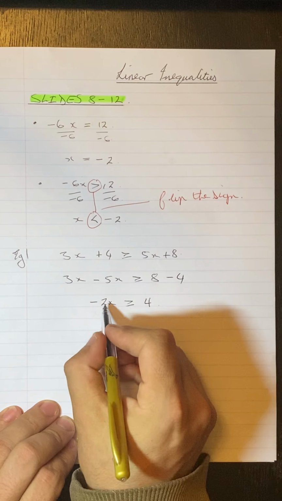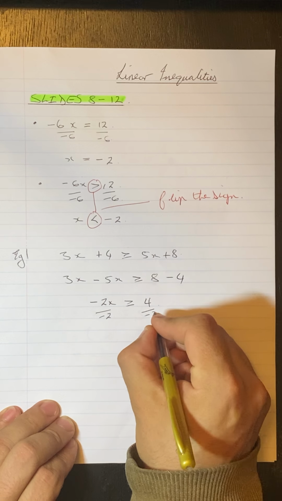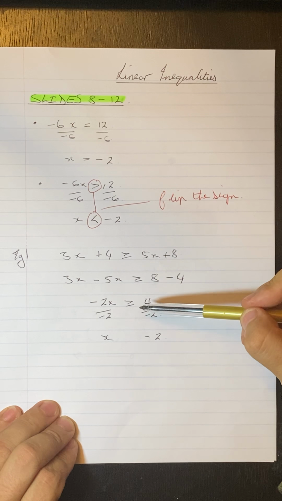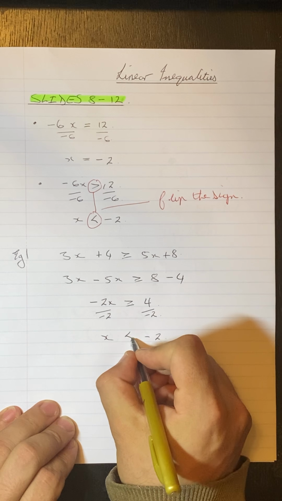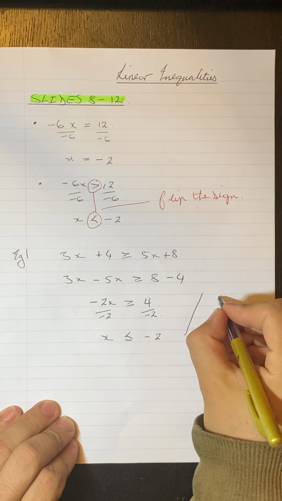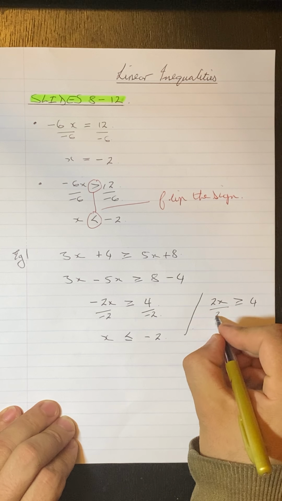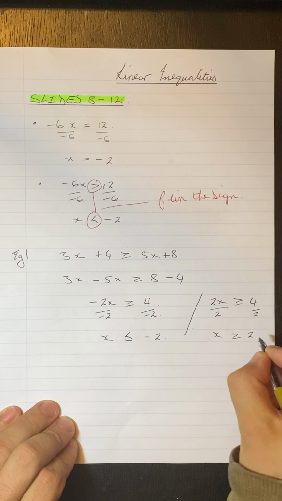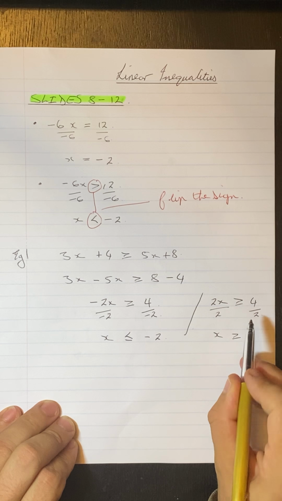To get the x on its own, we must divide by -2. What we do to this side, you must do to this side. So we get x -2. Now remember, grade 10s, we are dividing by a negative number. So you must flip your inequality. If you are dividing by a positive number, if I do it on the side here, let's say we had 2x greater or equal to 4. You divide by the 2, divide by the 2, and you get x is greater or equal to 2. If you noticed, I did not flip the inequality as I am not dividing by a negative number.